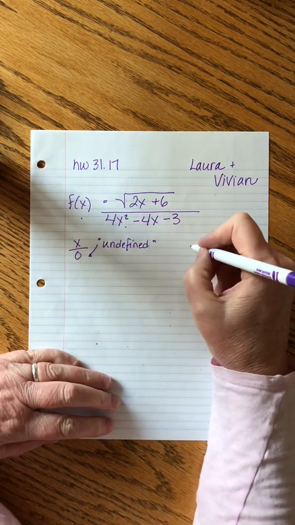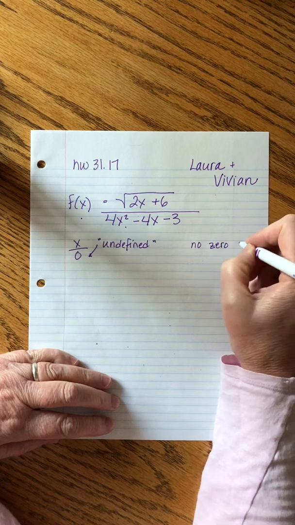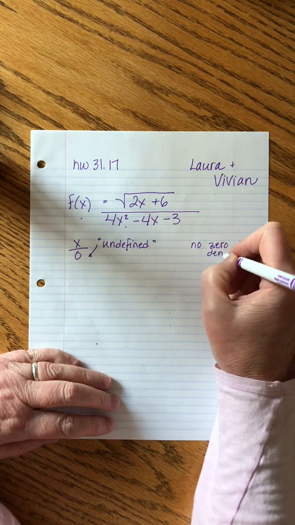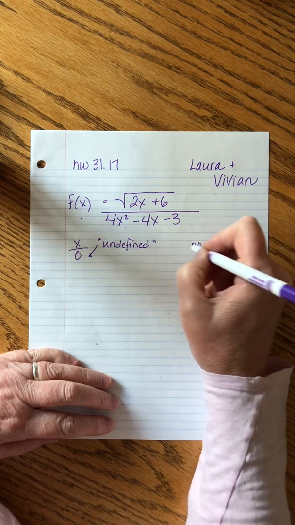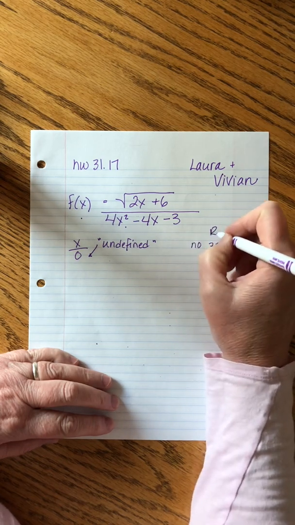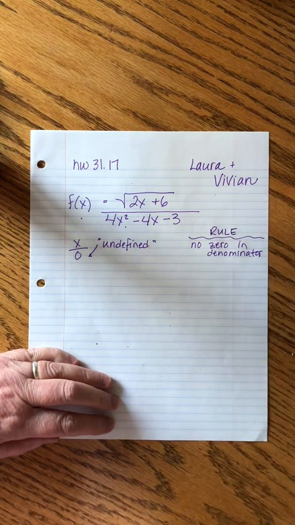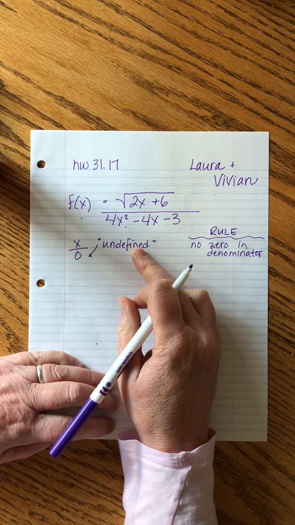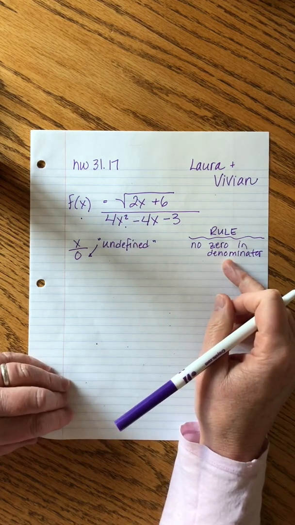So the rule we've generalized from that is no 0 in the denominator. That's the rule we've determined we need to create in order to protect these situations from happening. So we're never allowed to have zeros in the denominator because that's a problem.